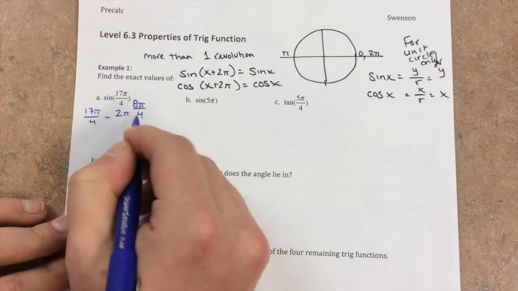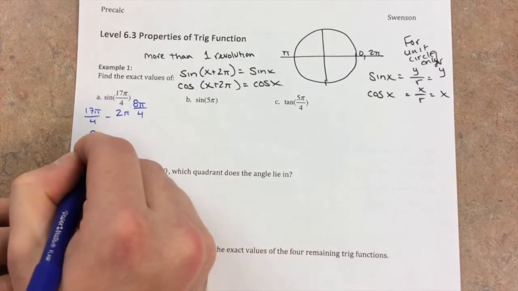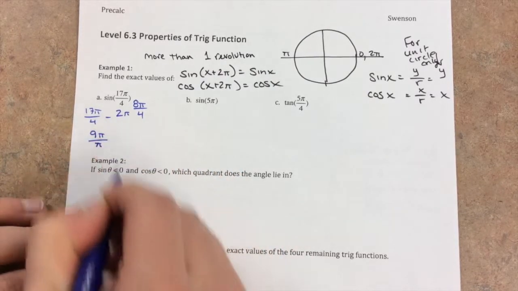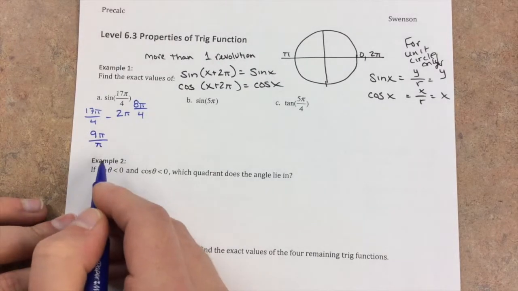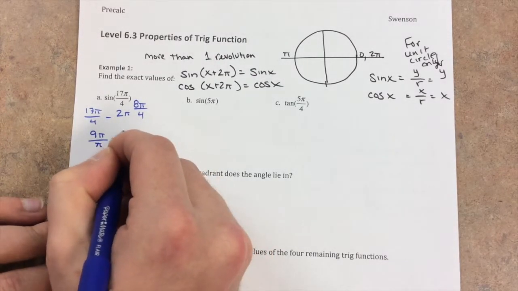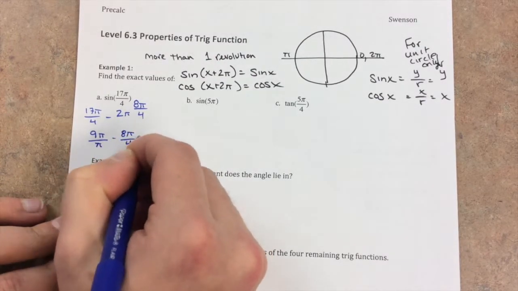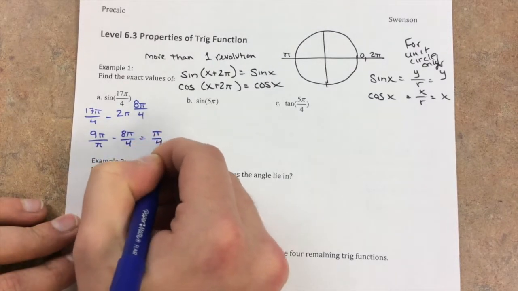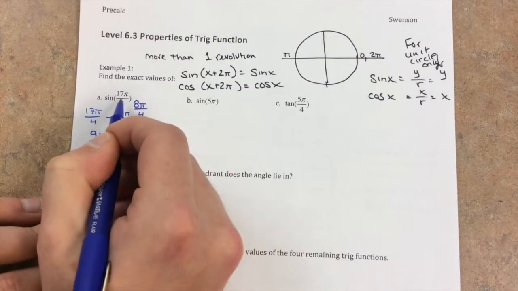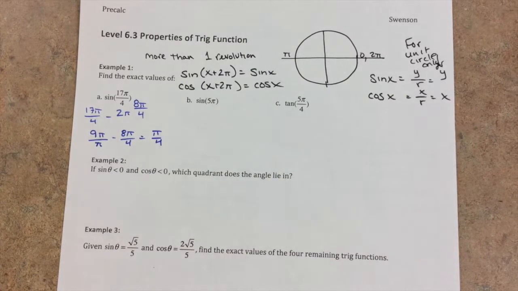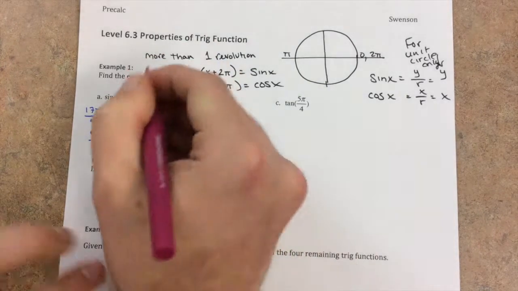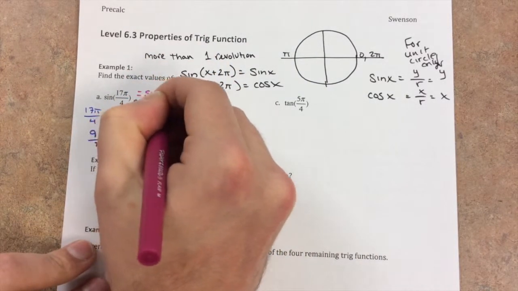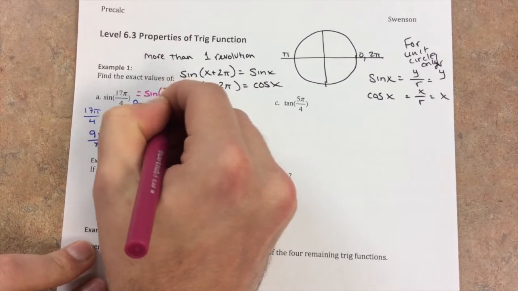So 17 pi over 4 minus 8 pi over 4 is 9 pi over 4. Well, we don't know what 9 pi over 4 is, so we subtract another 2 pi, or 8 pi over 4, and we get pi over 4. So sine of 17 pi over 4 is equivalent to saying, what is the sine of pi over 4?